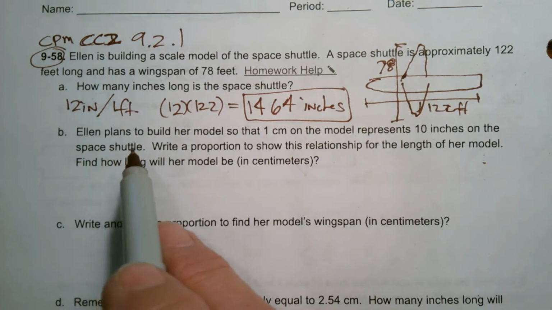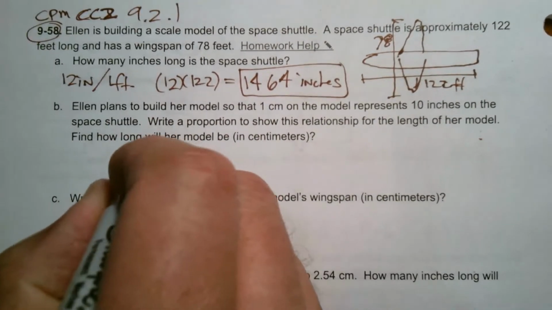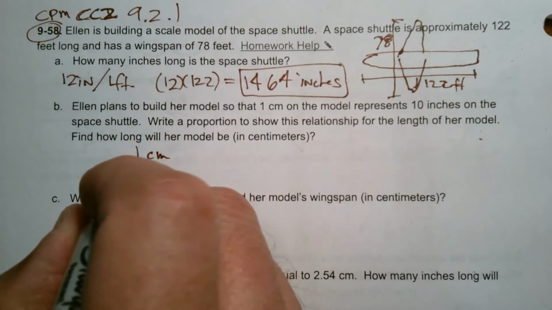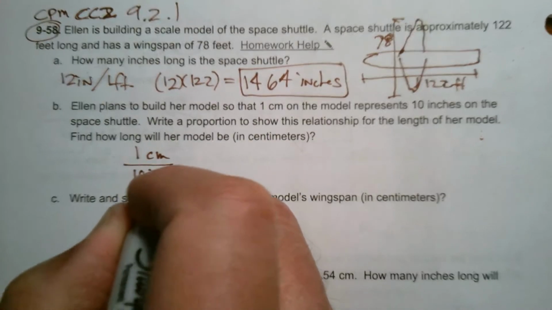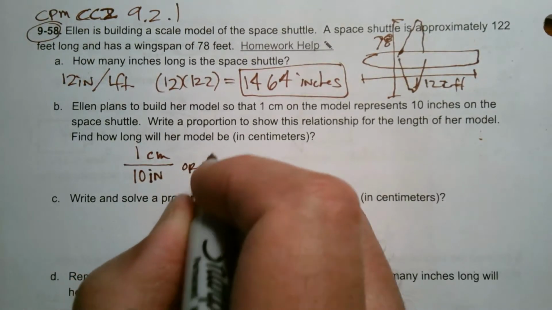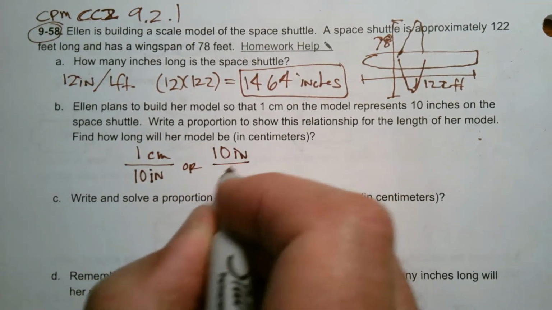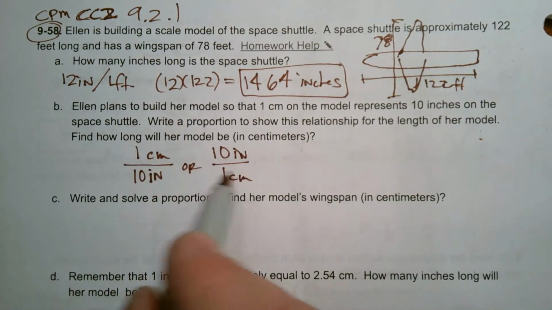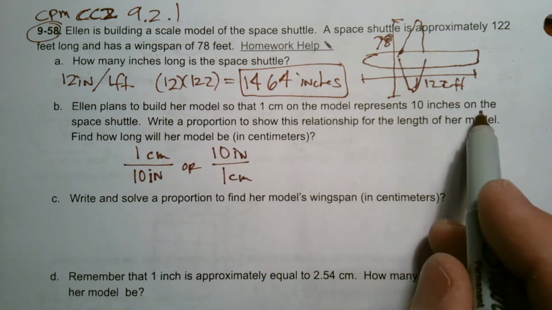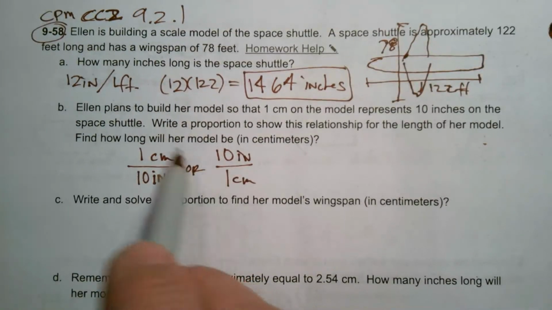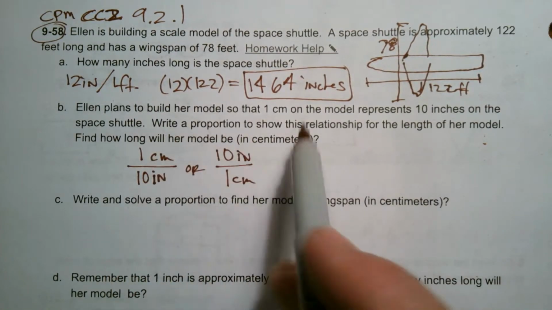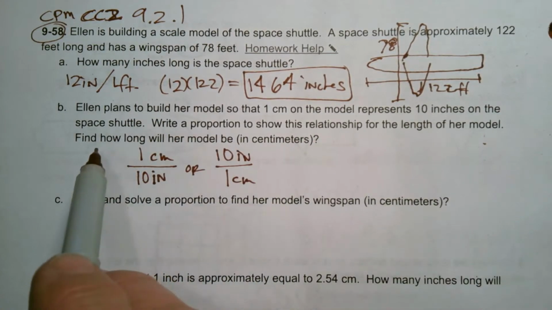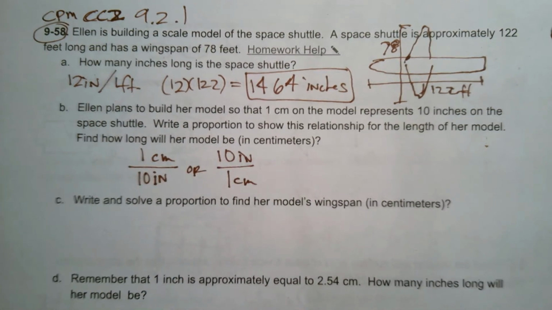on the space shuttle. So for every 1 centimeter, this is going to be her scale, it's 10 inches. Or you could say every 10 inches on the real shuttle is 1 centimeter on the model, right? So you can write it either way. You're comparing, this is kind of that unit rate or ratio of my scaling. So we might use either one or both of these depending upon what they're asking me to do. So it says write a proportion to show this relationship for the length of her model. Find how long her model will be in centimeters.